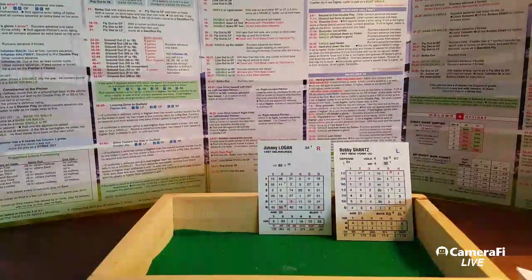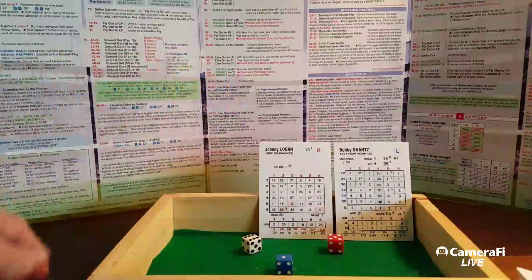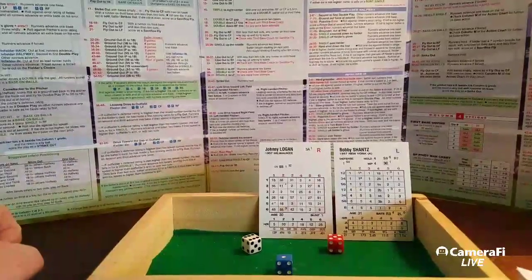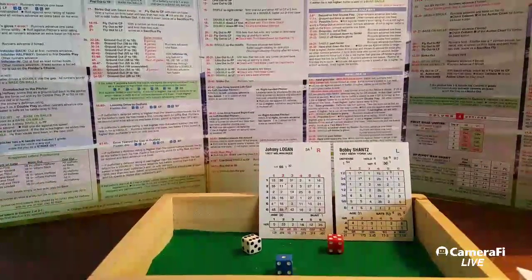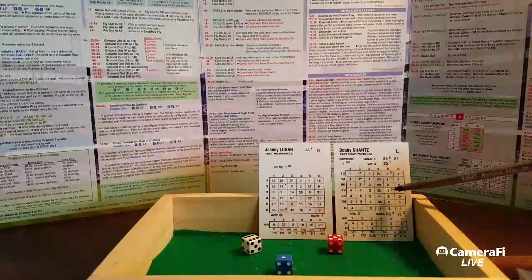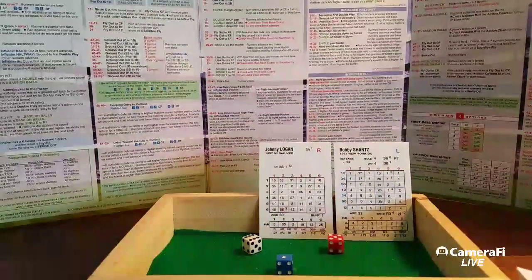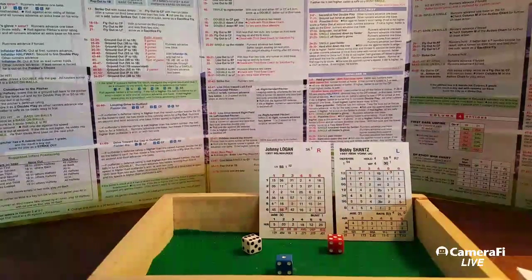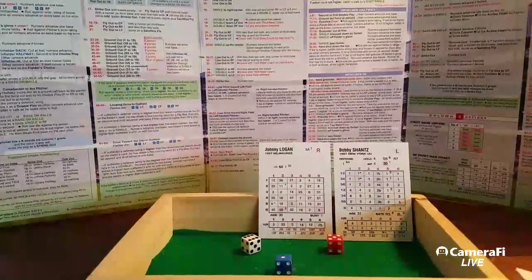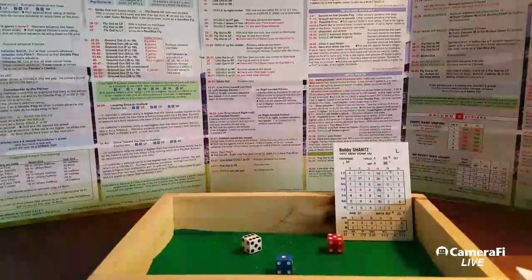Logan singled his last time up. It's a 5-6-1. 5-6 is a 2 for Johnny Logan. And 5-1 for Shantz is a 1. So that's a total of 3 in column number 5, and that's a ground ball to second. So another play out there for Jerry Coleman. 2 down for the lefty, Eddie Matthews.